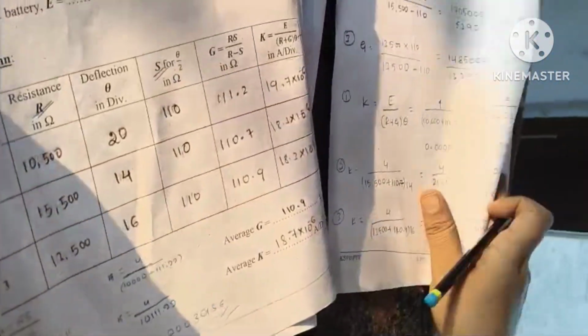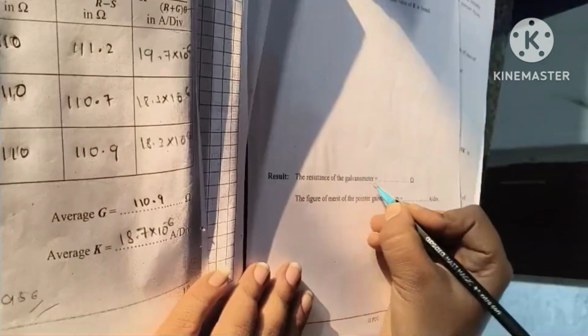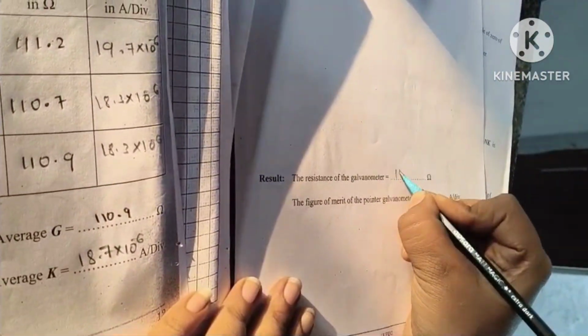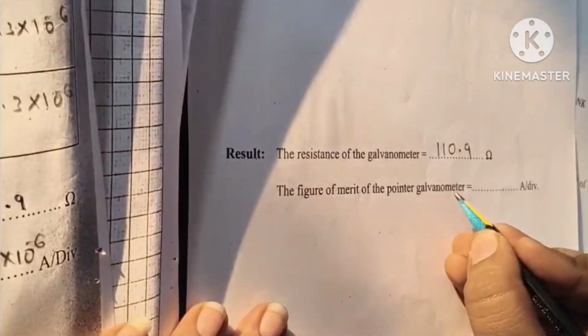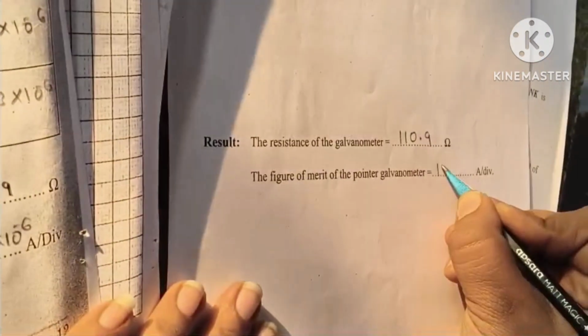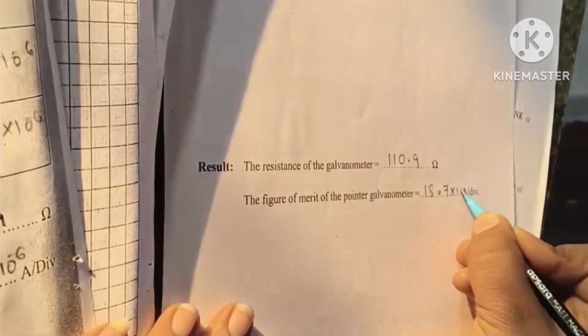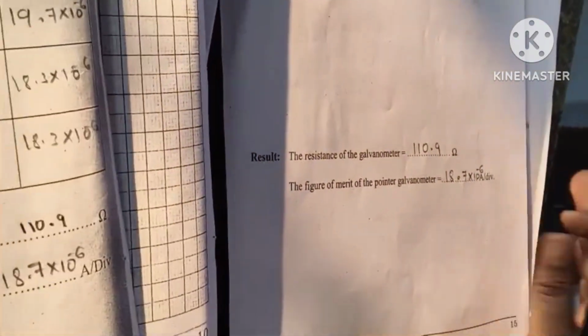So the result will be: the resistance of the galvanometer is equal to 110.9 ohm and the figure of merit of the pointer galvanometer is equal to 18.7 into 10 to the power minus 6 ampere per division. Hence the figure of merit of galvanometer is completed.